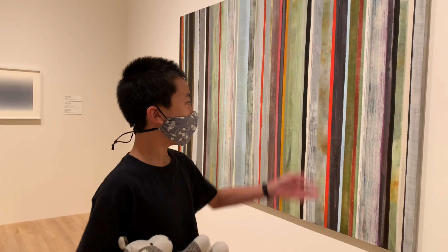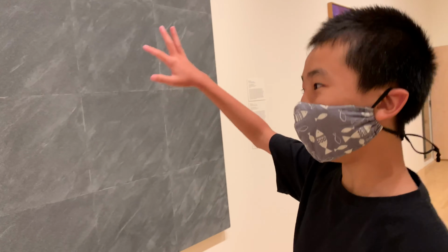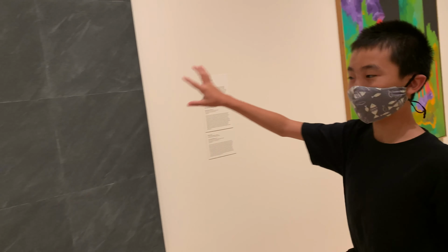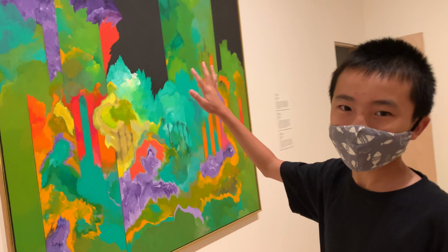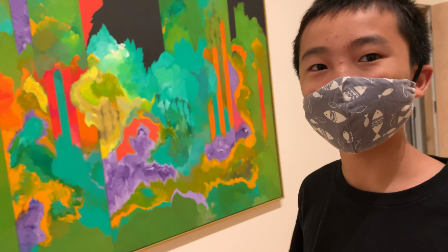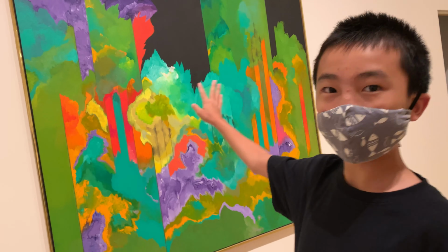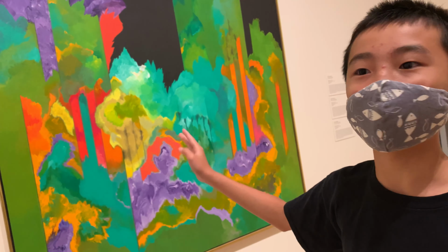And lastly in this exhibit, there's colorful stripes on this one, a bunch of black and gray on this, and then pretty much the opposite of this black and gray is the most colorful piece in this exhibit. It's the most colorful piece along this wall.